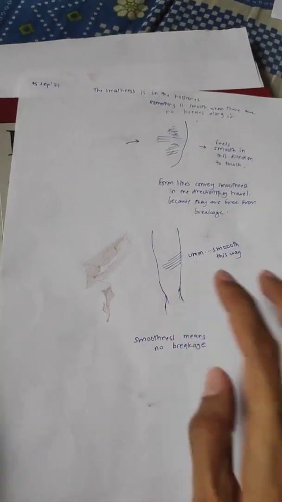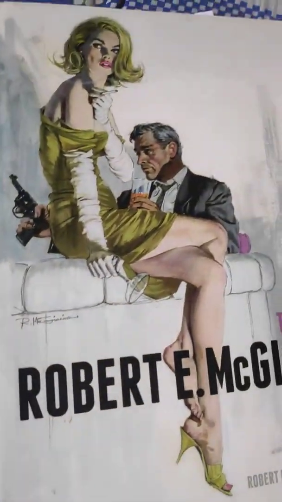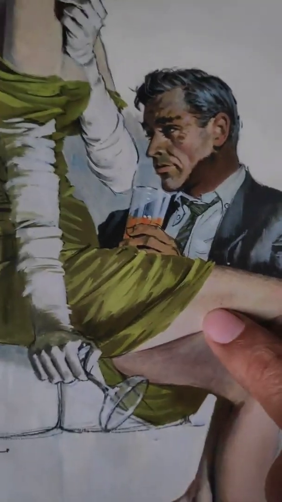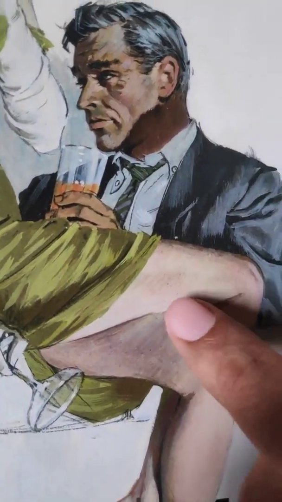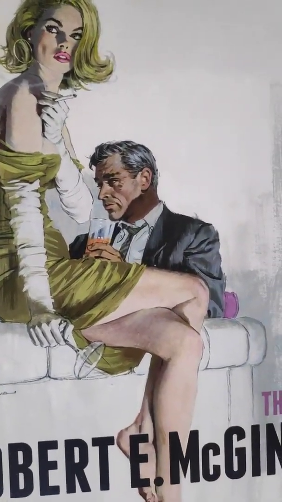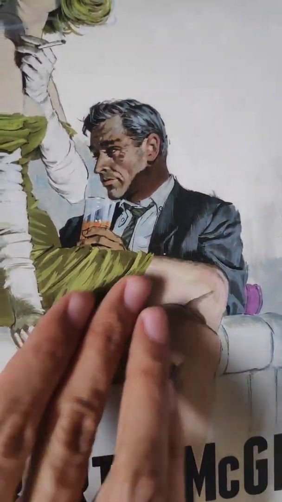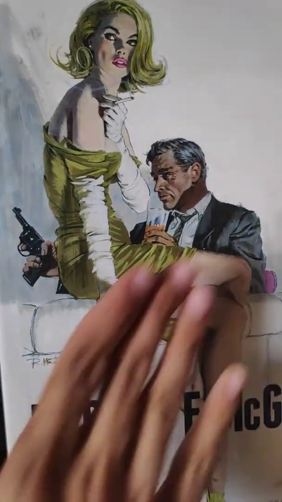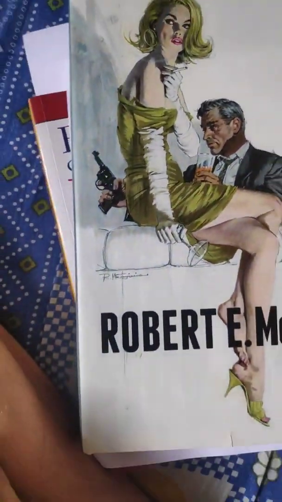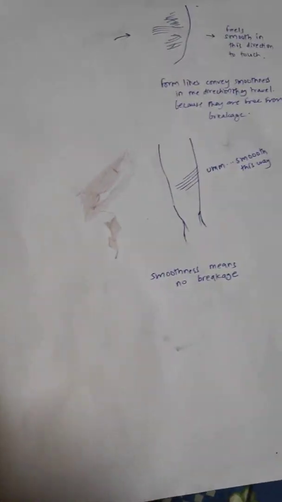Then smoothness. Look at this. There are like 1, 2, 3, 4 lines in here, just 4 lines. What does this convey to you? It conveys smoothness in this direction, as if you're running your imaginary hand in this direction. When you have something smooth, smoothness is indicated by parallel lines. Parallel lines that run in one direction.